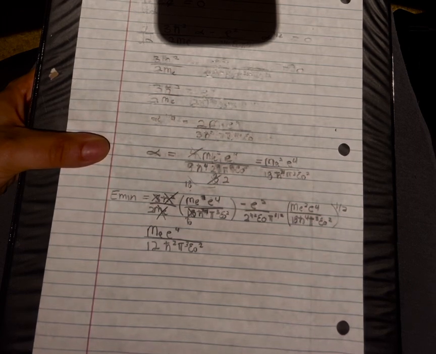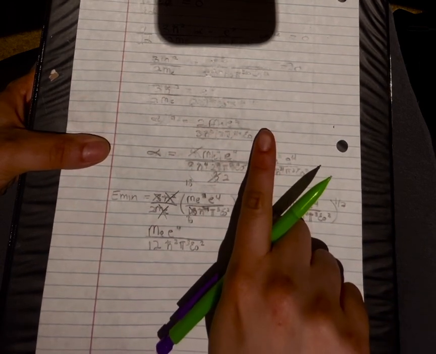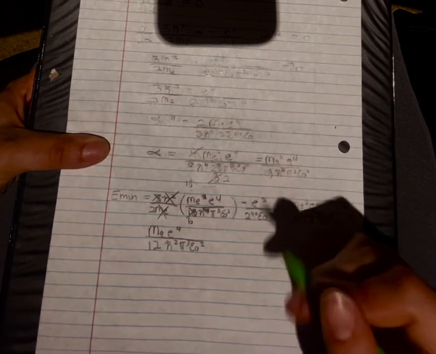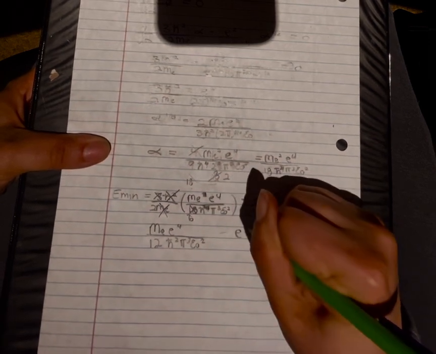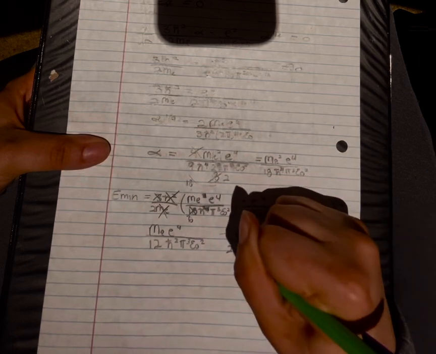We know that this is just this, so I'm going to use that instead, to see if it's easier.